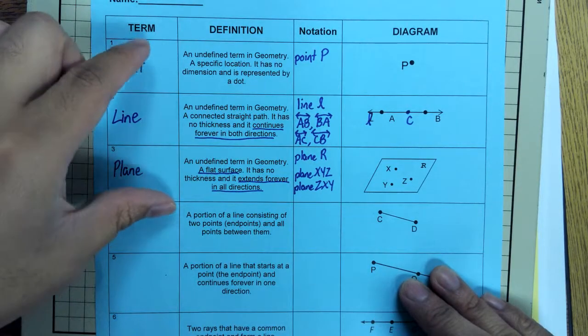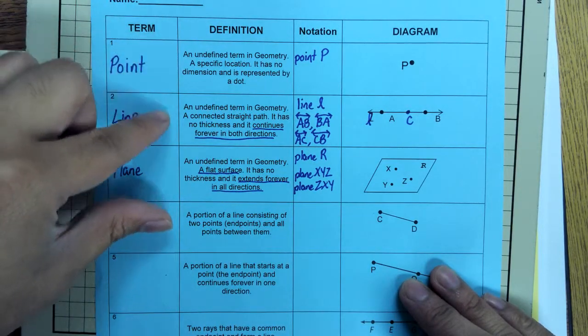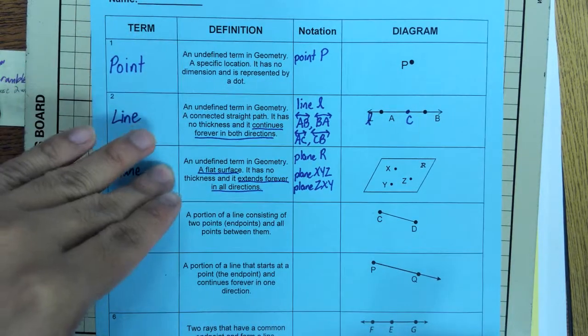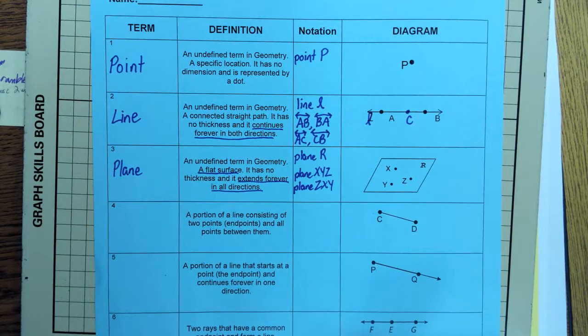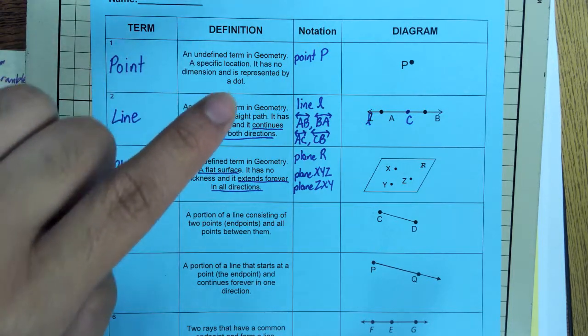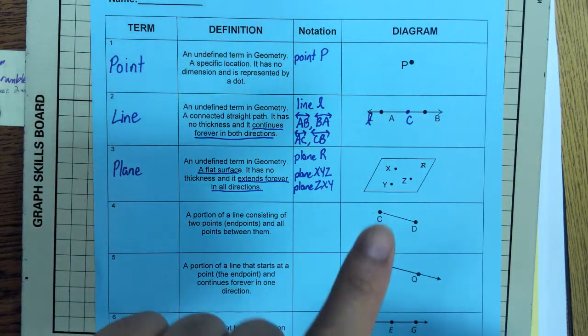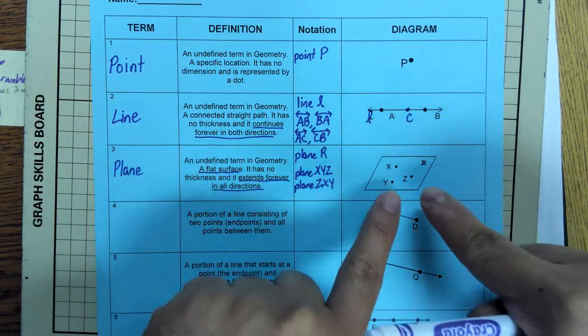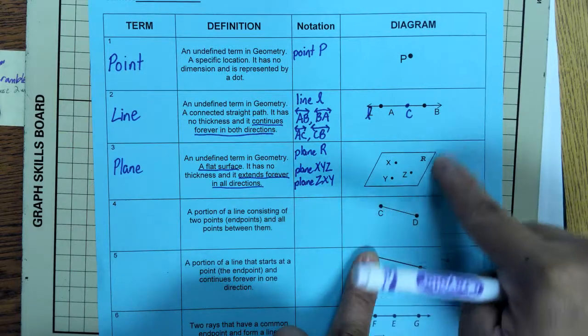Notice these first 3 terms are what we call the undefined terms in geometry. The reason they're undefined is because they are what geometry started with. Before these 3, we have no geometry. It's the very first thing that came in geometry. That's why they're called undefined. So geometry started with 1 point. If I have 2 of them, I can draw a line. And if I have 3 of them, I can make a plane.